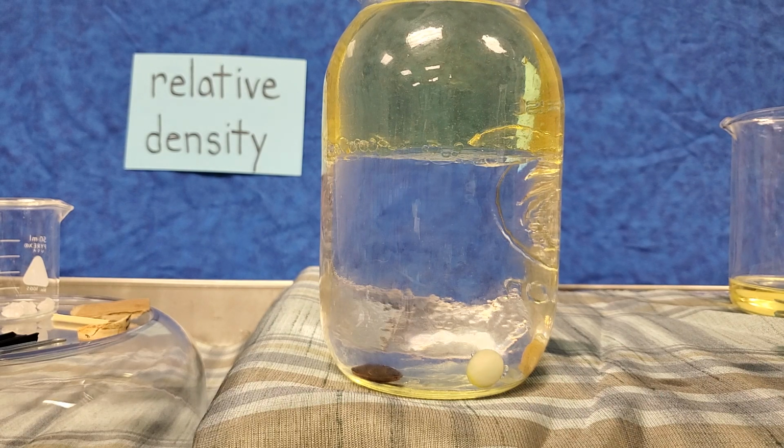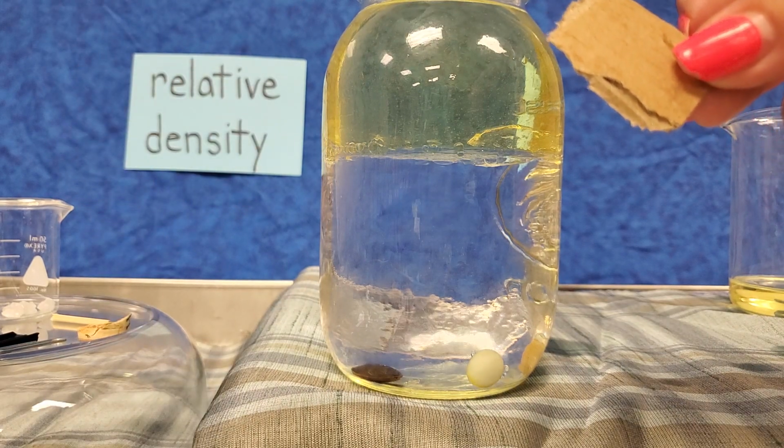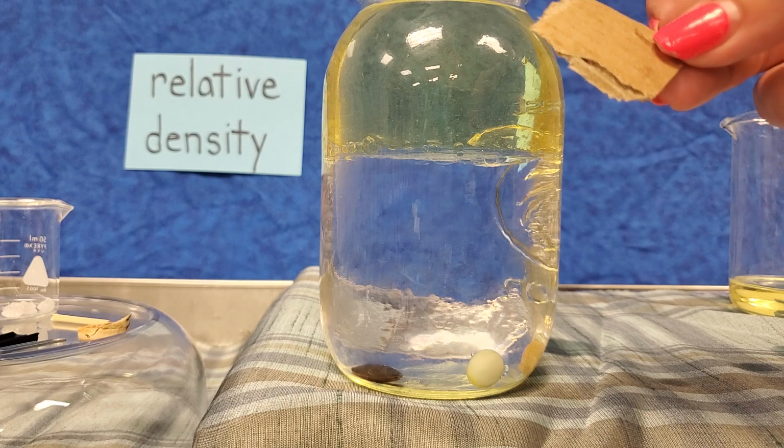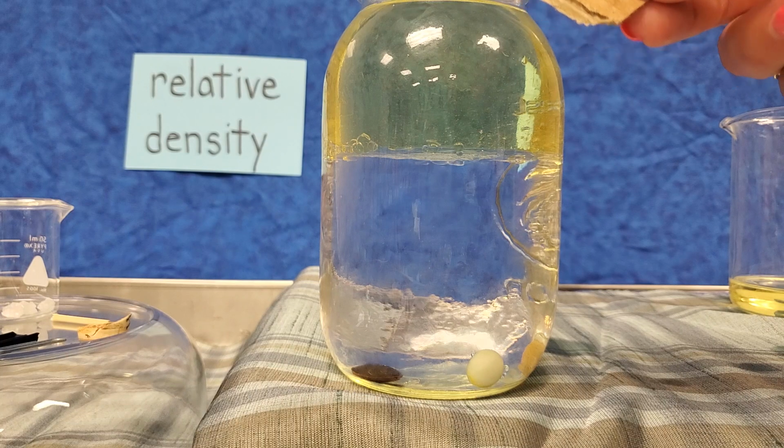Our next item we're going to compare is cardboard. What do you think will happen when I put the cardboard in the jar? Do you think it'll sink or float?